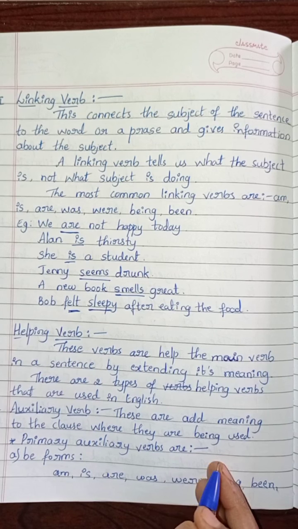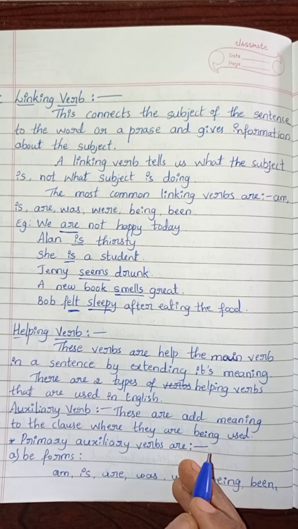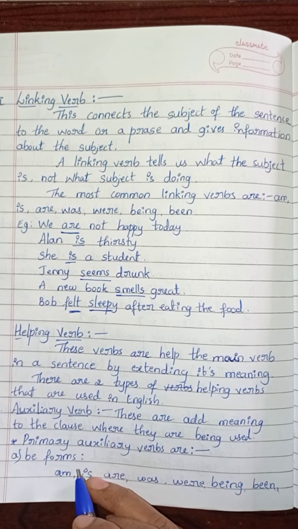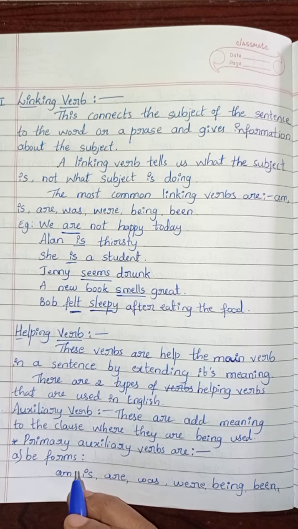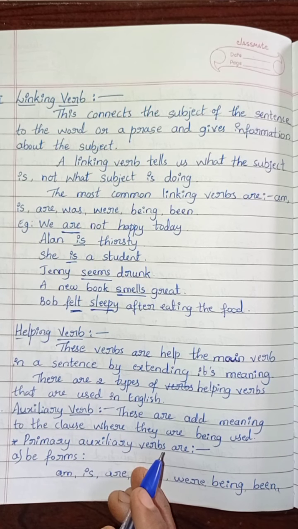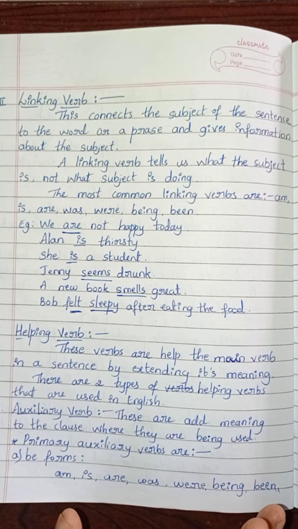Understood? So these add meaning for the main verb. Here, for primary auxiliary verbs, we will say primary auxiliary verbs. This will give meaning for the main verbs.